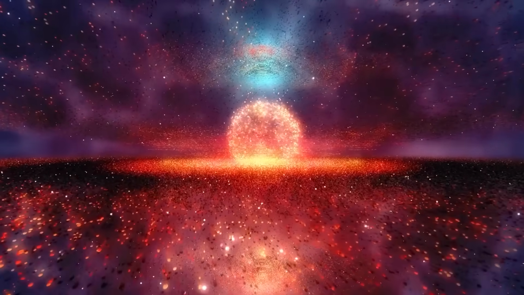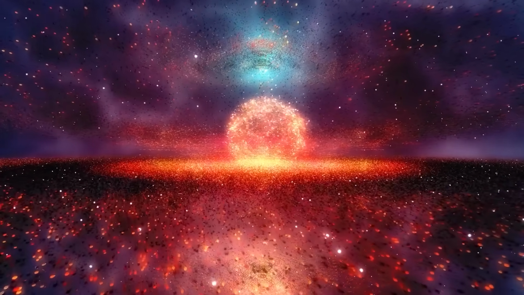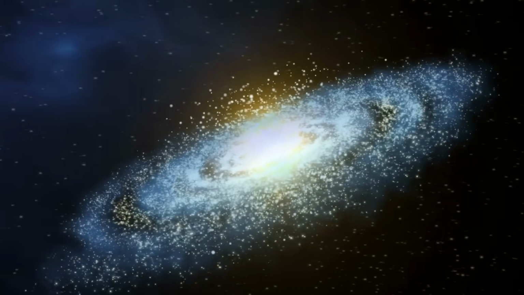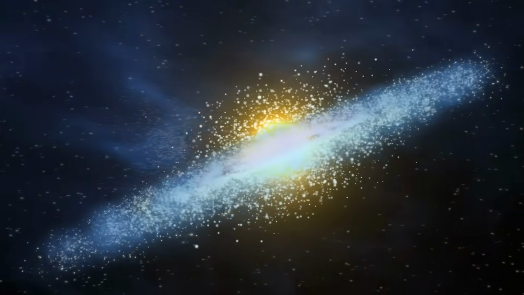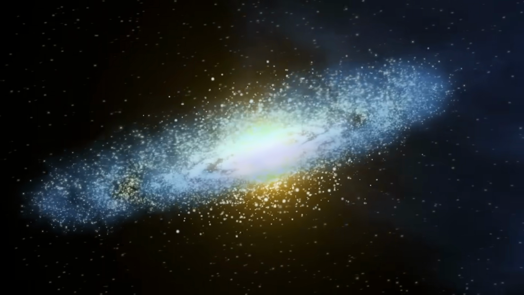For decades, they were just a thought experiment. They are more and more of an observed puzzle these days. The idea of dark galaxies emerged from simulations that showed many small dark matter halos forming early in the universe.